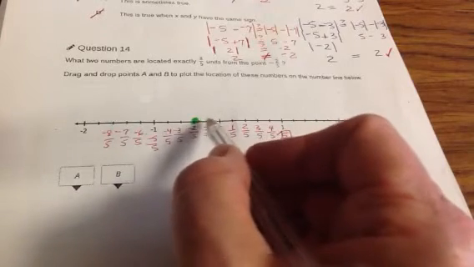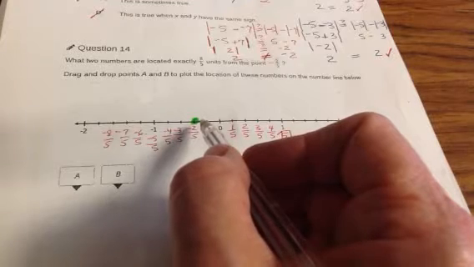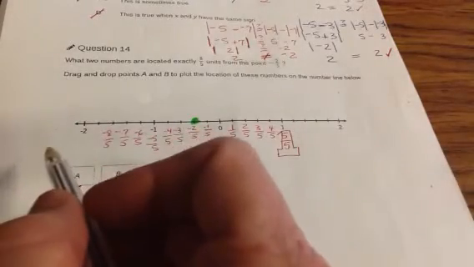Each one is 1/5. So how many jumps would it be for 8/5? How many jumps? Not 7 jumps. 8 jumps. Yes. So now we're going to jump both directions 8 times. And that's where we're going to place the A and the B. So everybody draw your own number line right now if you haven't drawn it out. Here we go.